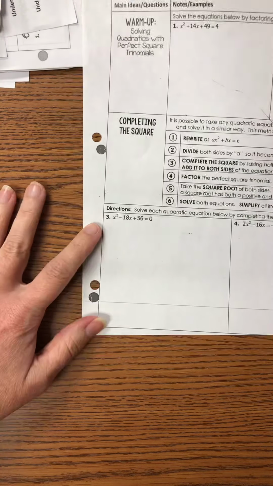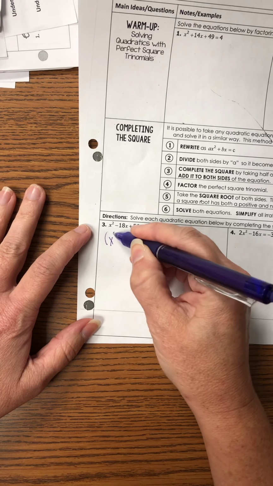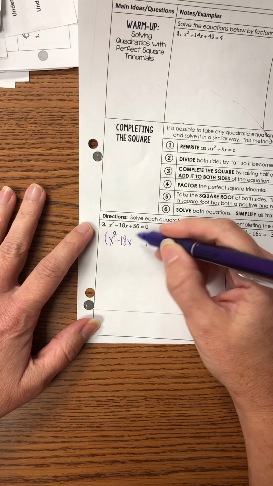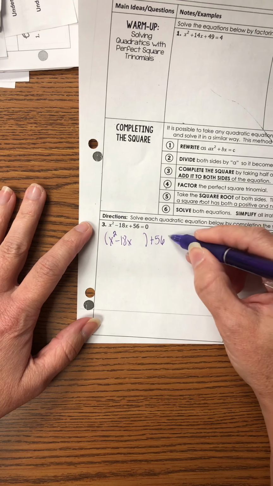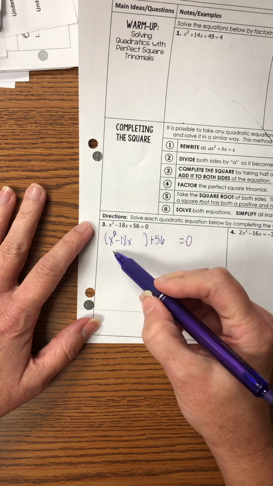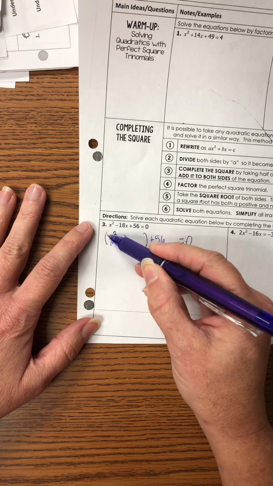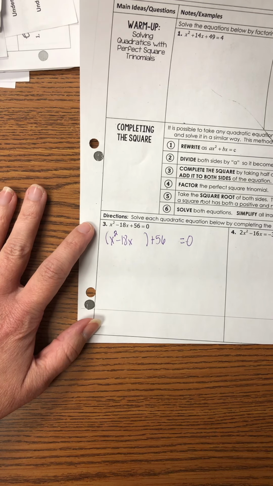All right, so this is already in standard form, so let's go ahead and put parentheses around the first 2 terms. Leave a little room right here to put your constant, and put positive 56 on the outside and leave a little bit more room and let it equal 0. Now, important thing to remember is when you're completing the square, you do not want anything other than 1 in front of your squared term. So what we're going to do, if that happens, is we'll factor it out. But we have a 1 here, so we're in good shape.